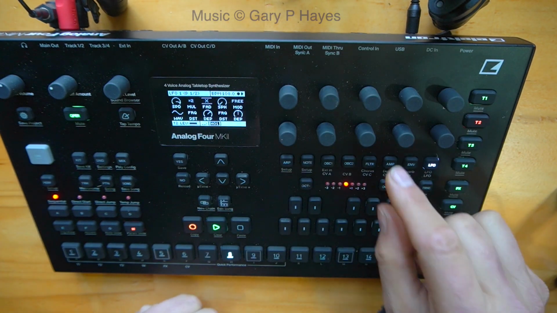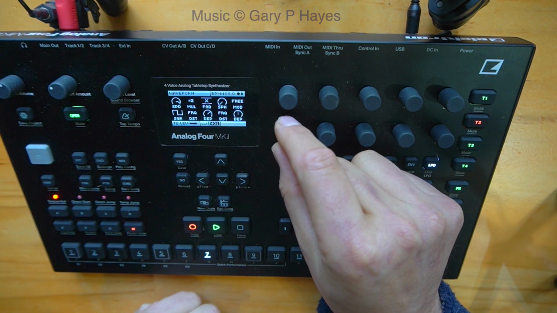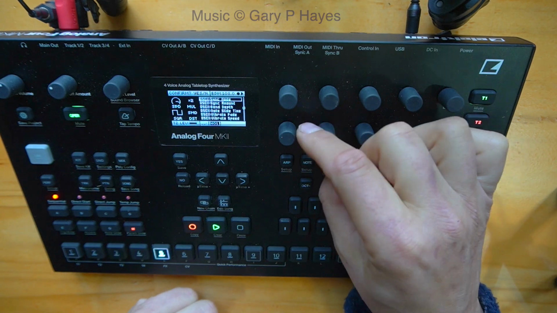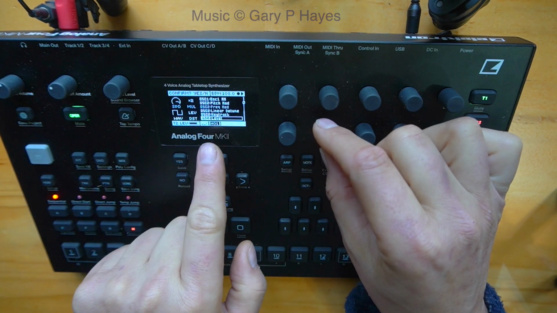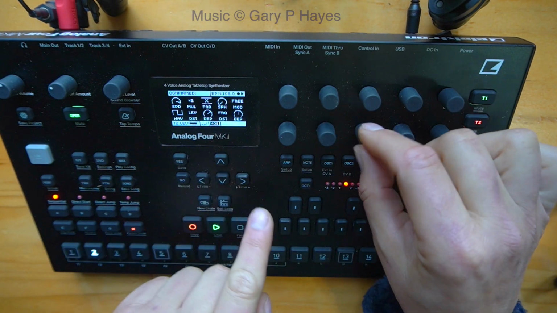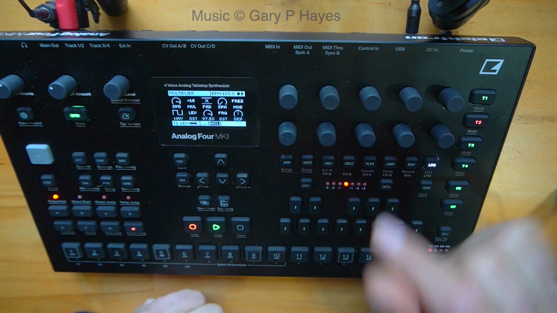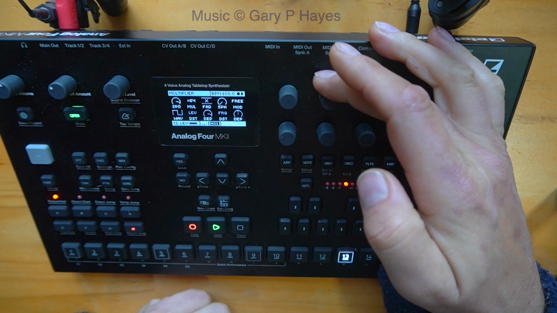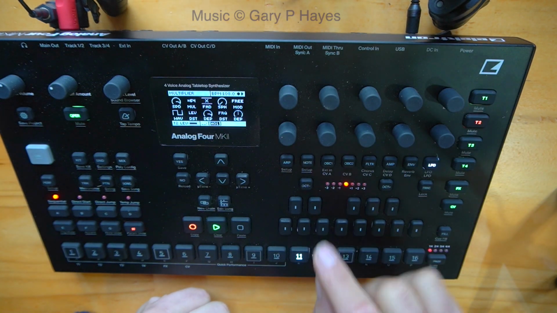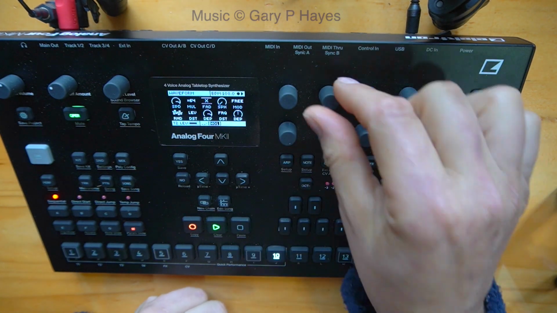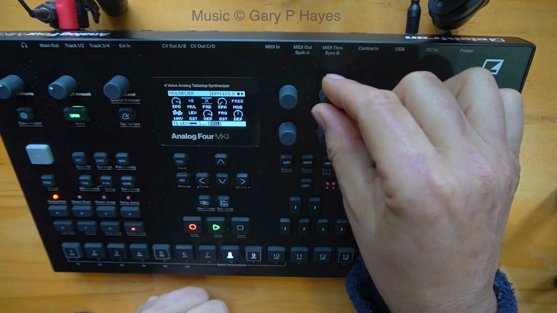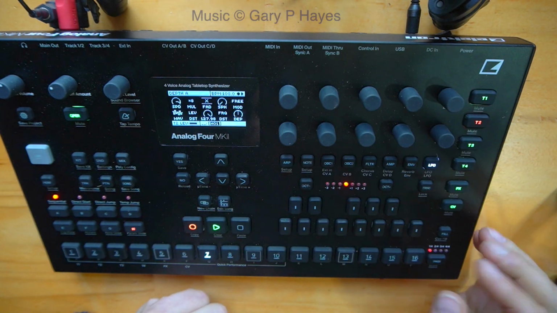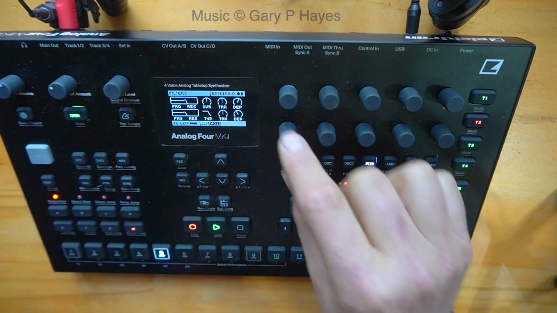I might choose something else, like for example a square, oscillator 2 level. The effect here is going to be a very fast on and off. If I choose random, so it's sort of fast on and off of that sequence coming from track 1.